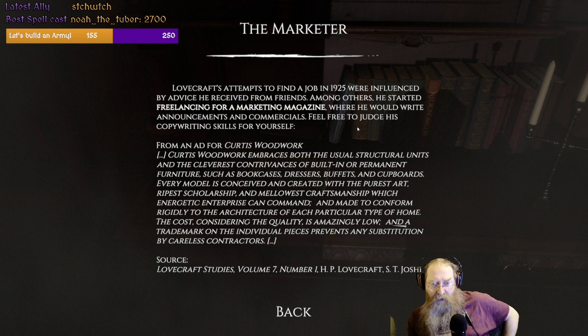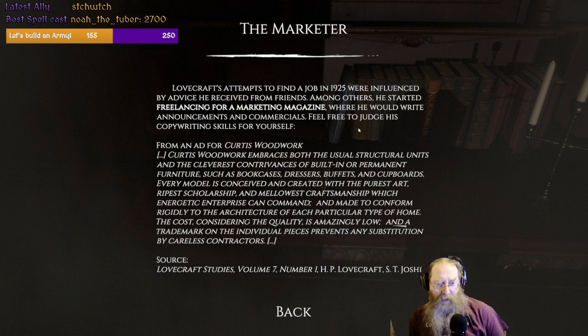Curtis Woodwork embraces both the usual structural units and the cleverest contrivances of built-in or permanent furniture, such as bookcases, dressers, buffets, and cupboards. Every model is conceived and created with the purest art, ripest scholarship, and mellowest craftsmanship which energetic enterprise can command, and made to conform rigidly to the architecture of each particular type of home. The cost, considering the quality, is amazingly low, and a trademark on the individual pieces prevents any substitution by careless contractors.